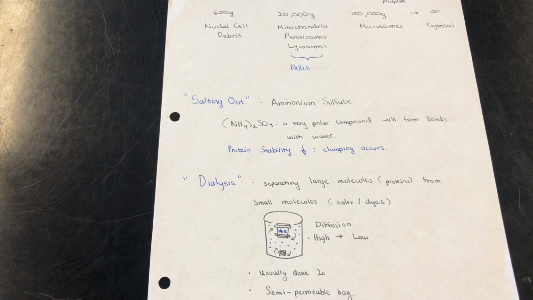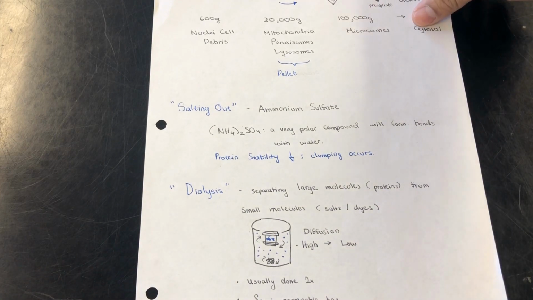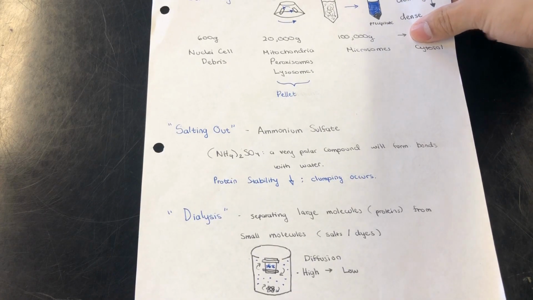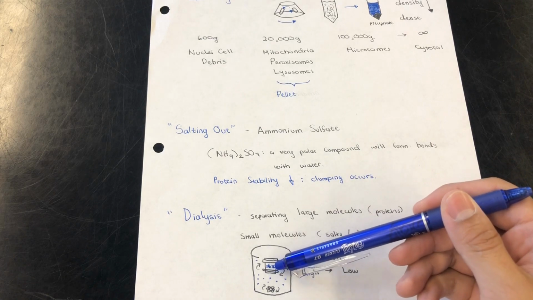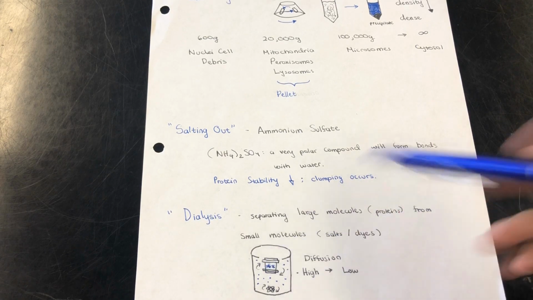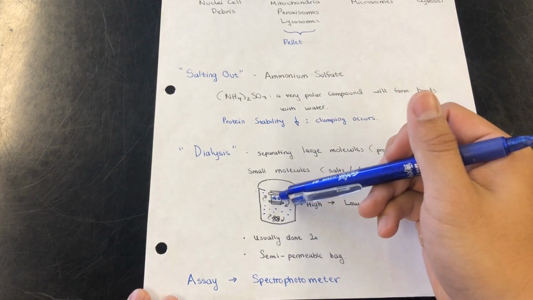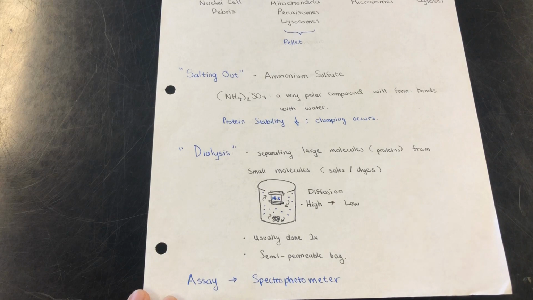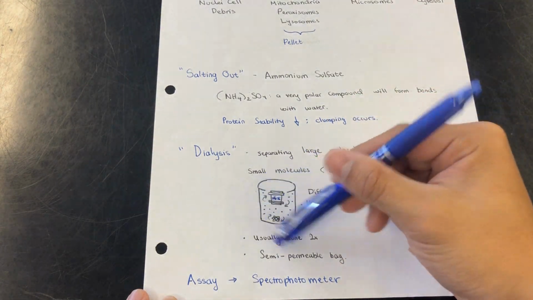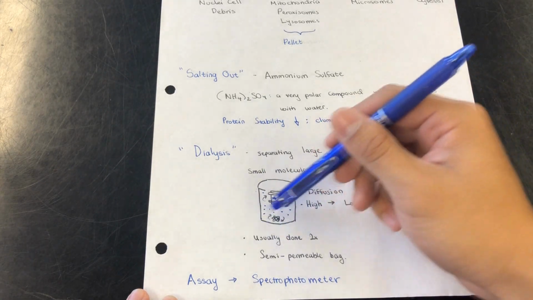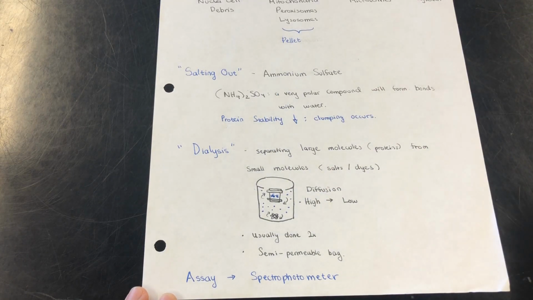So the next step is dialysis. Dialysis is separating large molecule proteins from smaller molecules, such as salts and dyes. You put your protein or enzyme of interest inside this semi-permeable bag, which is made up of things like snakeskin or anything it could be. And it's clamped. Inside this beaker, you have a spinner spinning, and you have dialysis buffer solution.